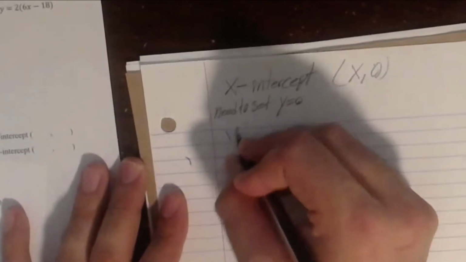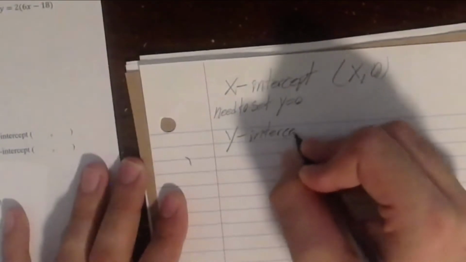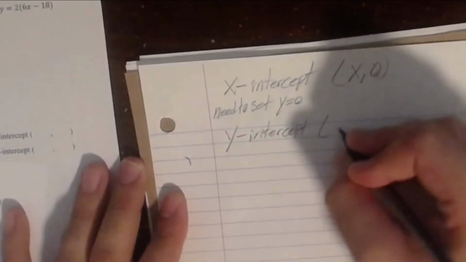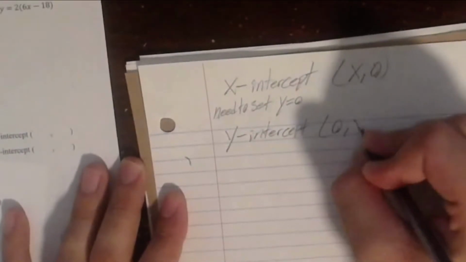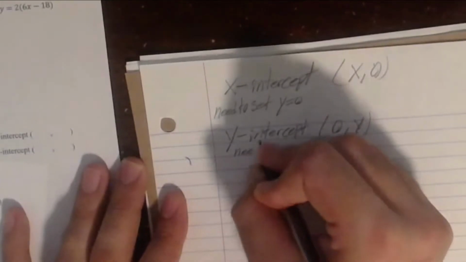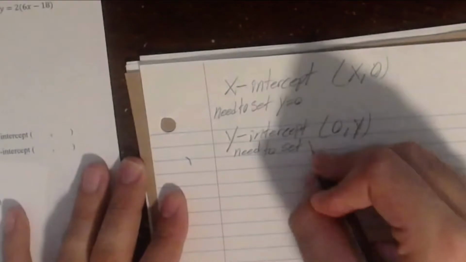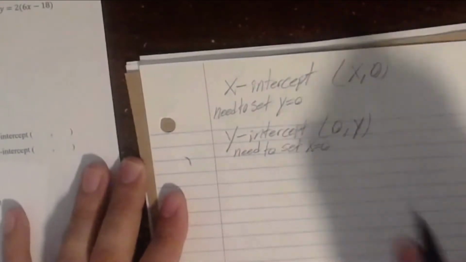And then if we want to find the y-intercept, which is going to be 0, comma, whatever your y value is, you need to set x equal to 0.